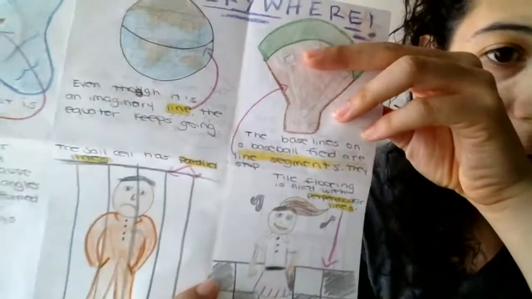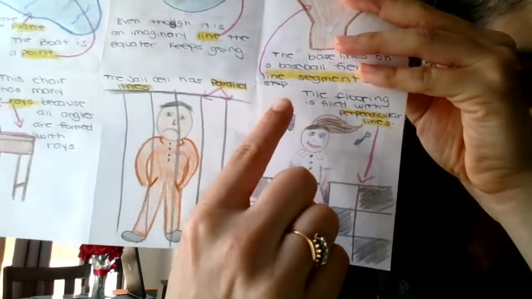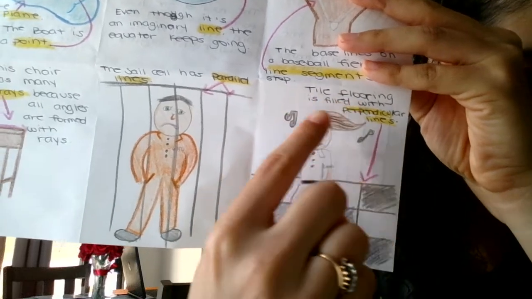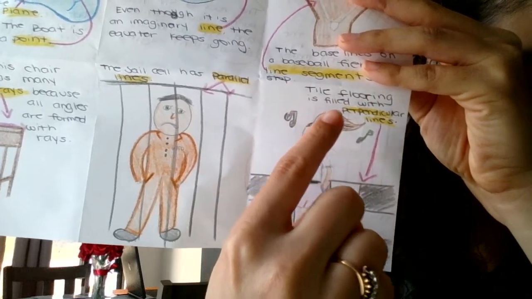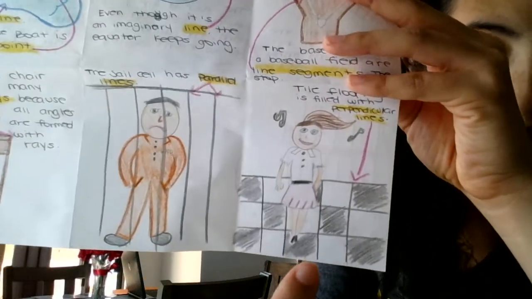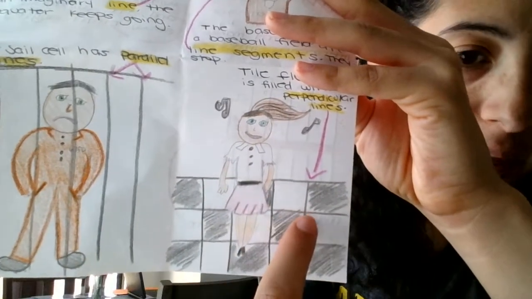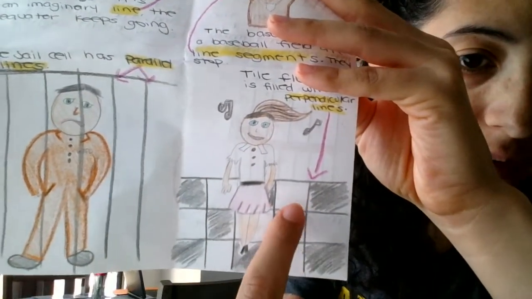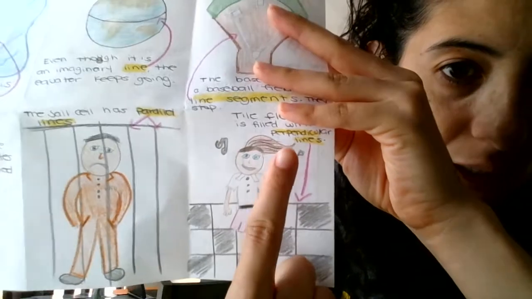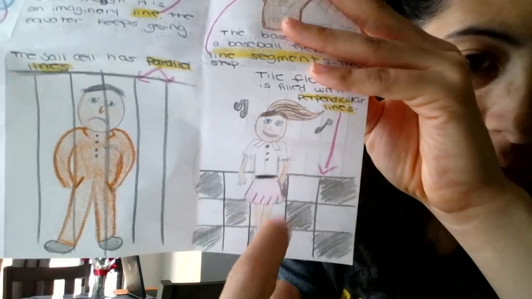Okay. Then I have here perpendicular lines. Okay. So tile flooring is filled with perpendicular lines. That's true. Most types of tile flooring are just little square tiles that run all the way through your floor, and they all cross to form that perfect square angle. Okay, so I went ahead and highlighted perpendicular lines and I pointed right there to that square angle.